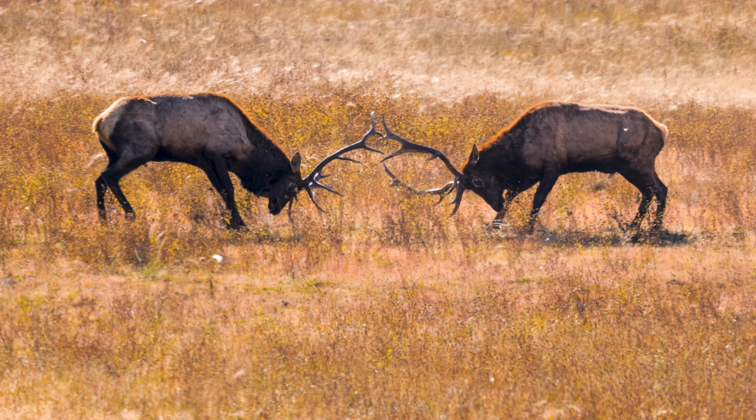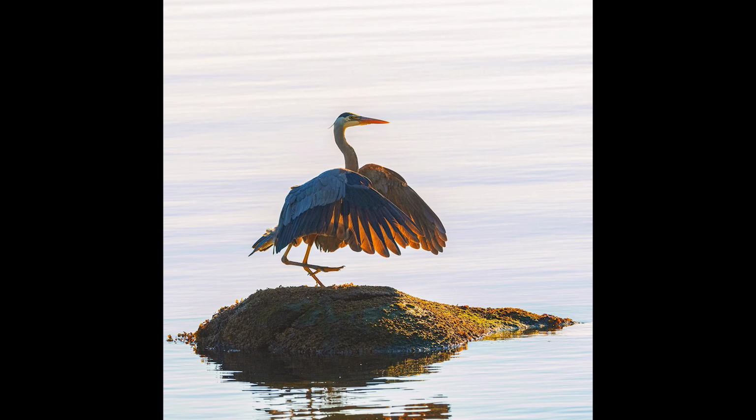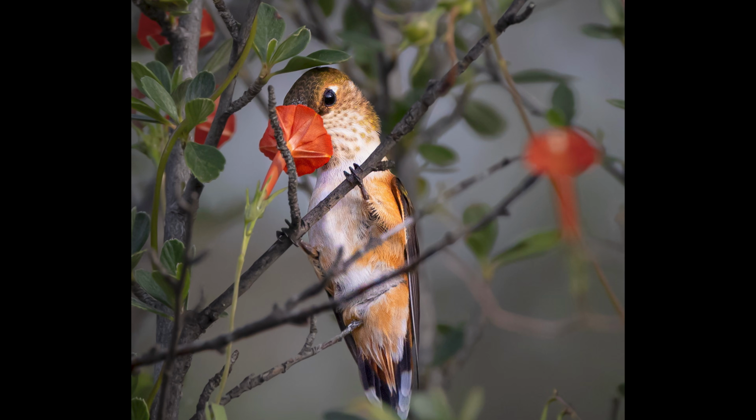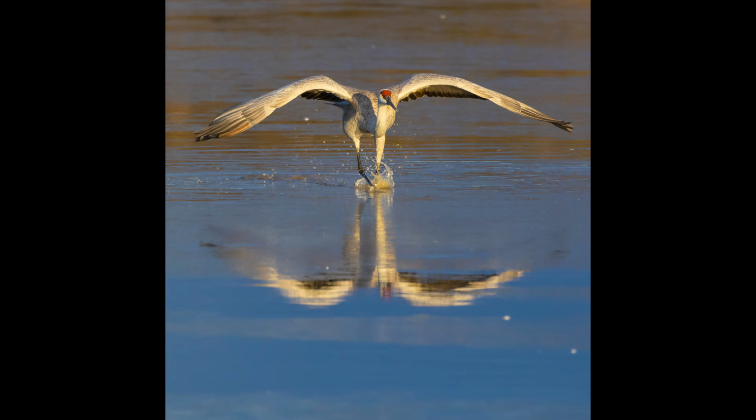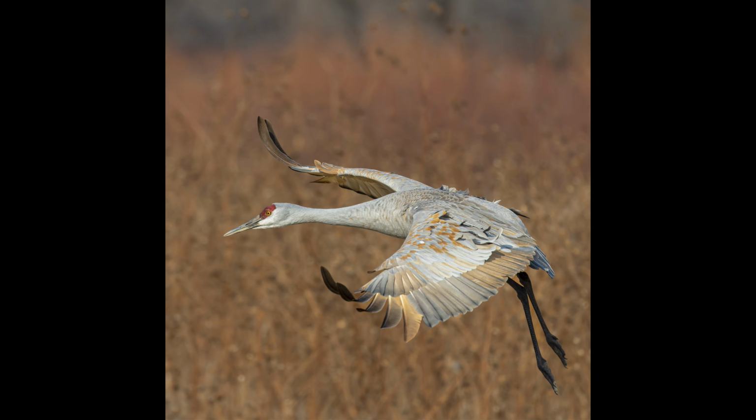So we're not going to talk about full auto modes or program modes or anything like that, because if you want to be into wildlife, we're going to kick it up with a little bit more intent in our shooting than that. So we're going to start with the two semi-automatic modes, which are shutter priority and aperture priority mode. I'm a Canon shooter, and in the Canon world, these are called TV and AV. TV is for shutter priority, AV is for aperture priority.